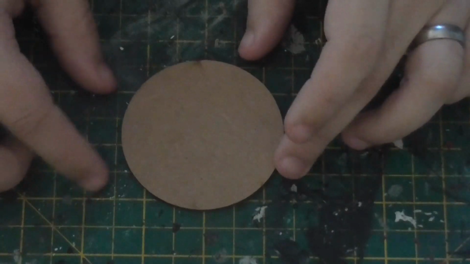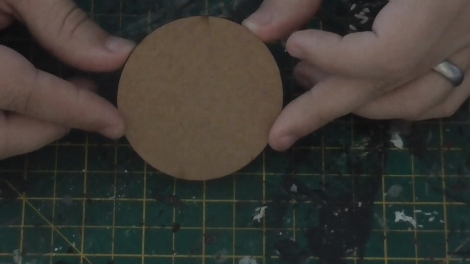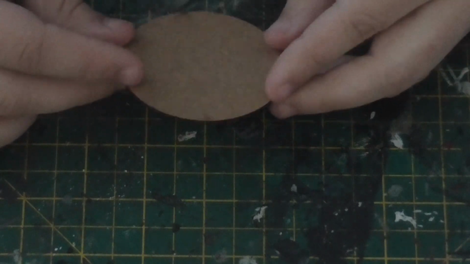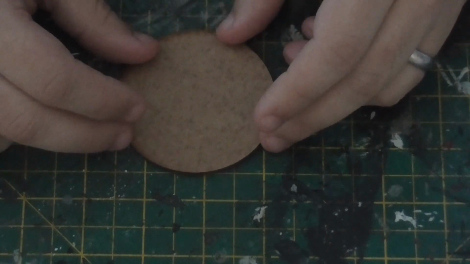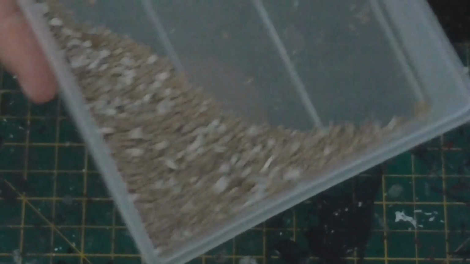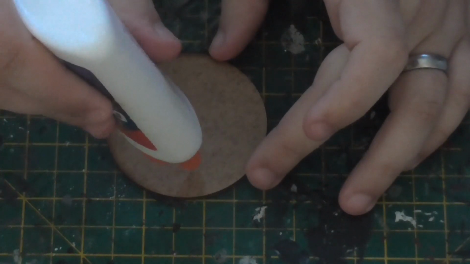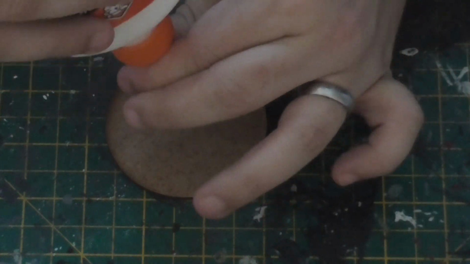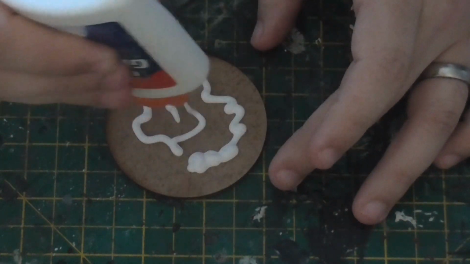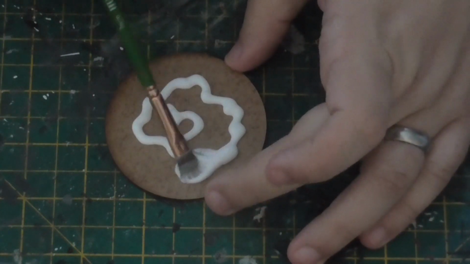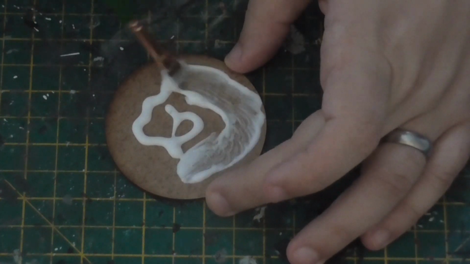Okay, so I start off with these round bases that I bought from eBay, I think. You can get quite a few of them on there, and these are the slightly bigger ones. So the first step is to get some small rocks on here, so I just cover the whole thing in PVA, and then put some small rocks or sand, any kind of ground terrain that you normally would use.